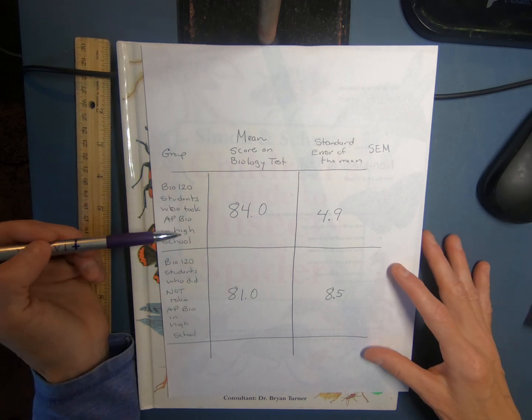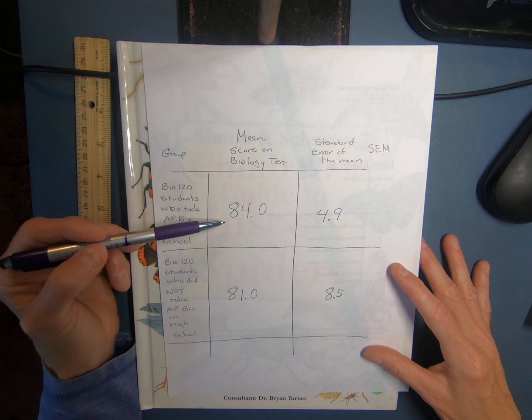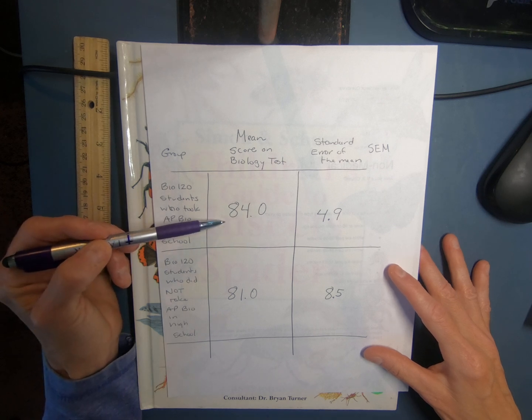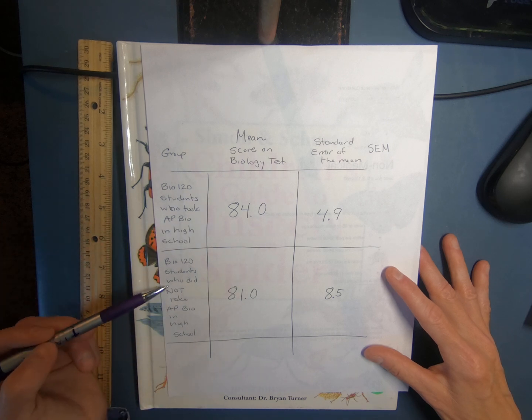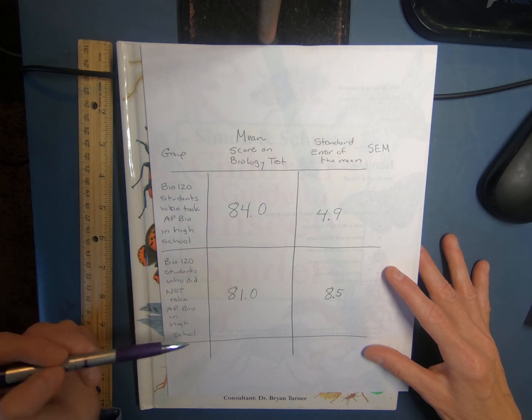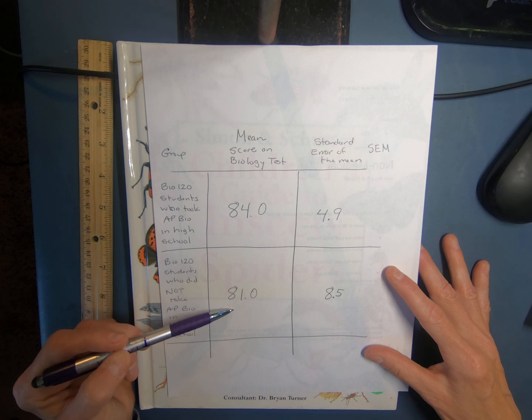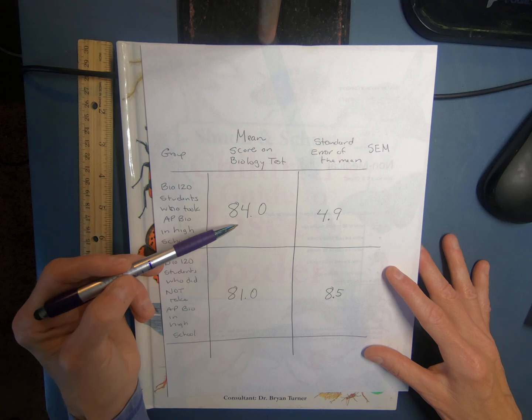I calculated for my students who took AP Bio their mean score to be 84 out of 100 points. In my students who did not take AP Bio, the mean score that I calculated was 81. That's a little bit lower than 84.